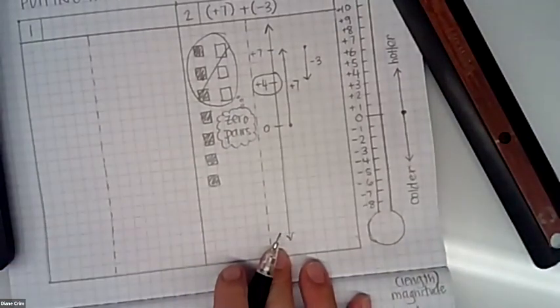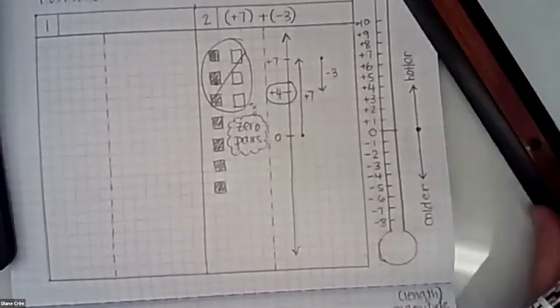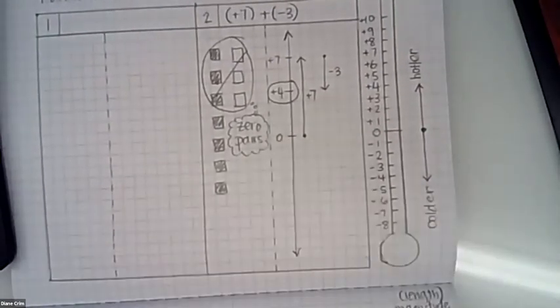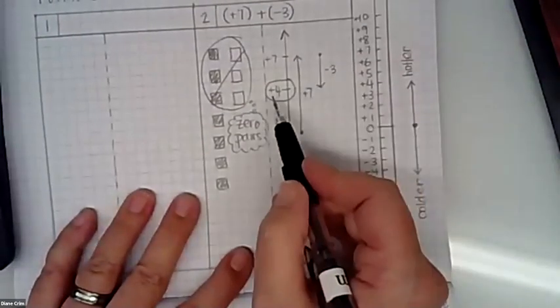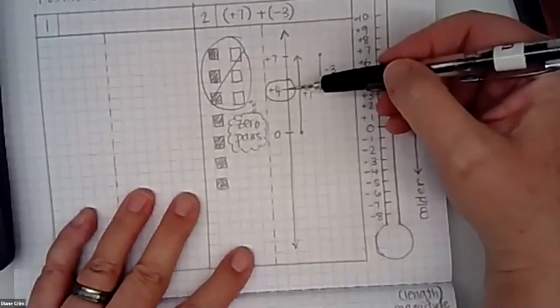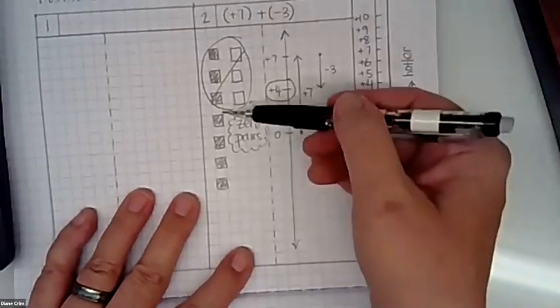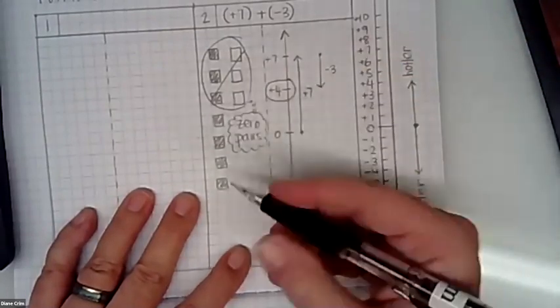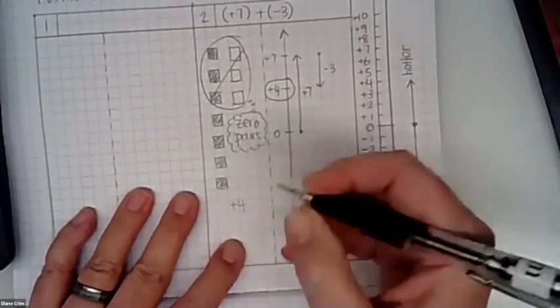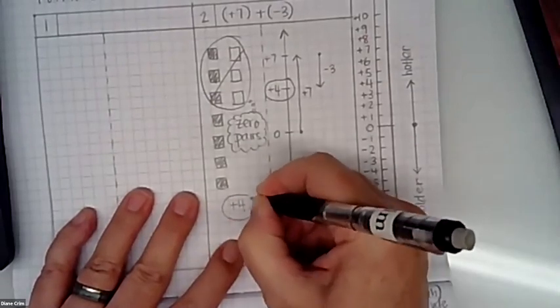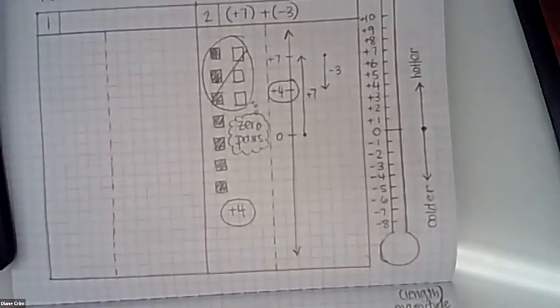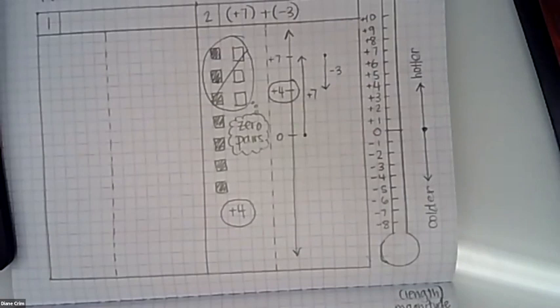So as you're going through doing these problems, I would like you to pay close attention to how these 2 pictures go together. Now notice that my answer turned out to be +4 on my number line, and my answer also turned out to be +4 in my picture. So I'm going to make sure that I label it both places. So we're going to do one more problem together, and then you will finish out the rest for homework.